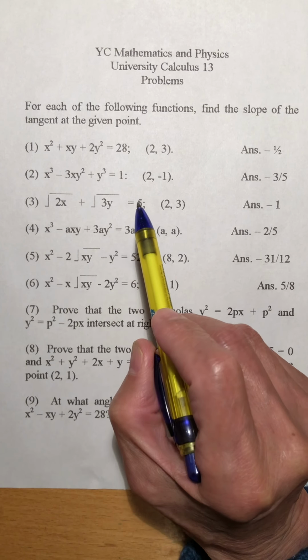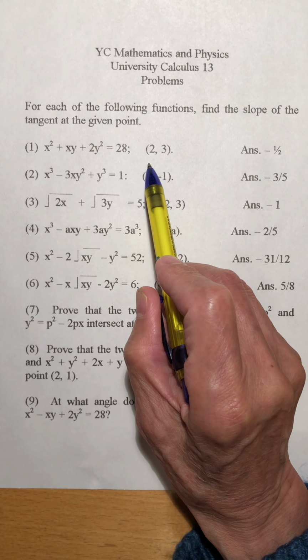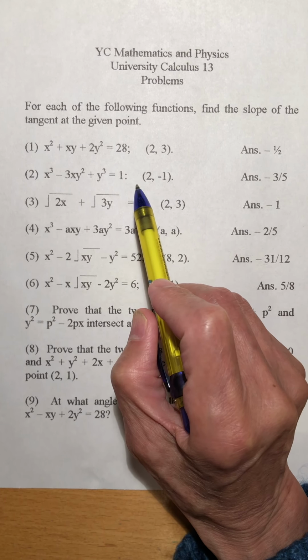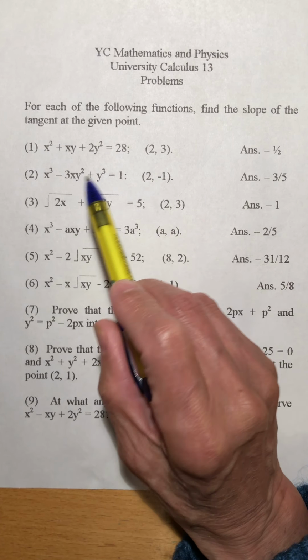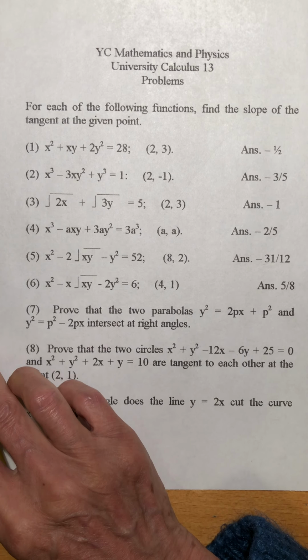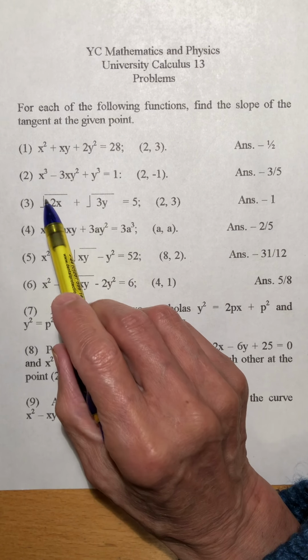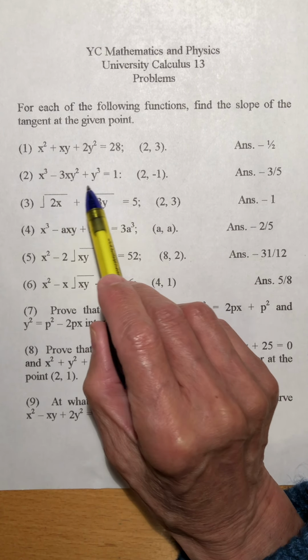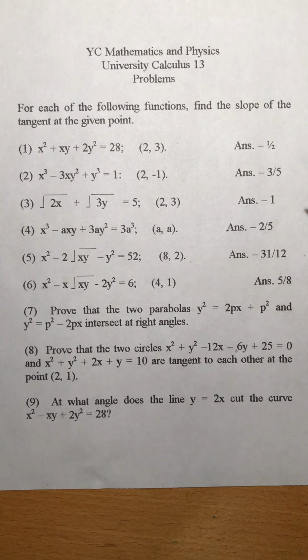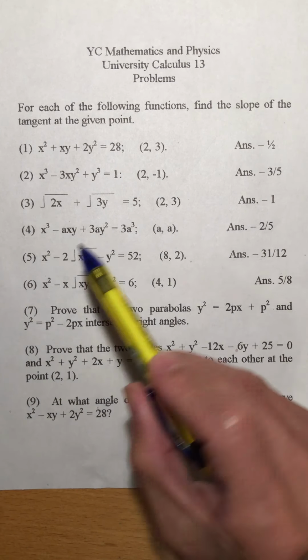We need the derivative and substitute the x value. Sometimes we need to substitute both the x value and the y value into it, and we get the slope. Same thing, similar. Function is given, point is given. I have the answers given there, so you can try out, see if you can get the right answer.